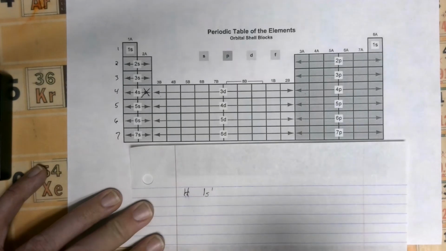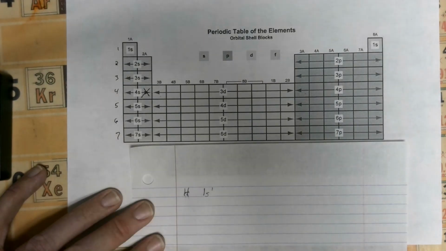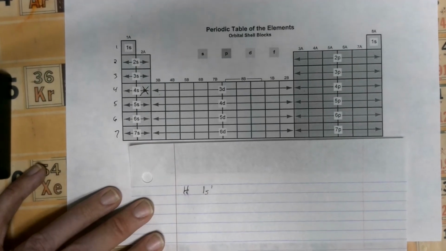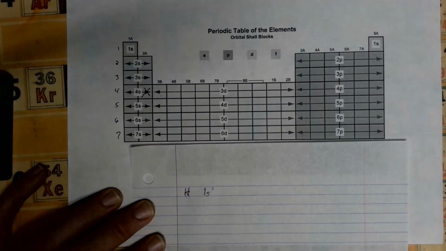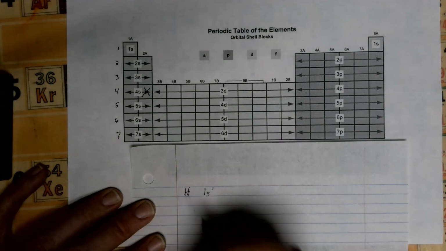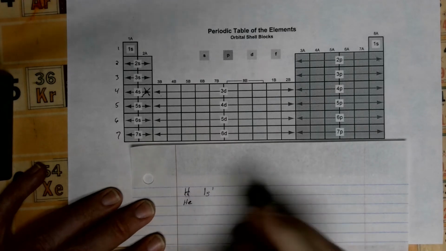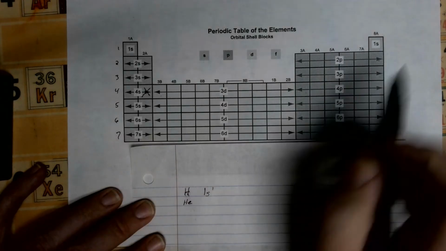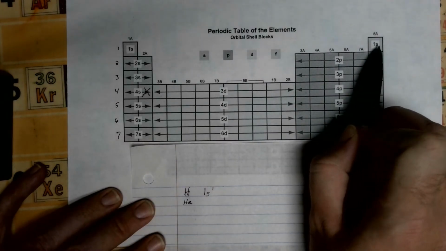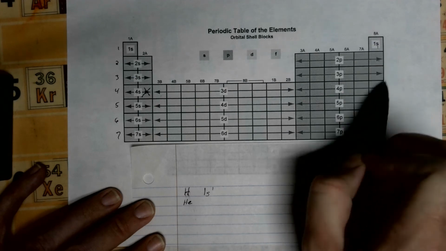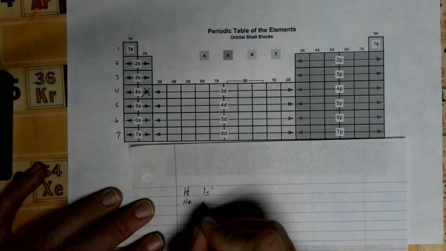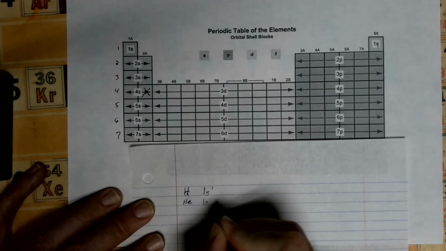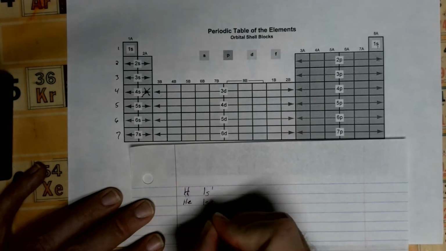1s1. Okay. 1s1. All right, so if we wanted to go to helium, which would be the next one. So helium, helium's over here. Technically it's in group 18 with the noble gases, but really it fits right here because it's in the S block. And we would write 1s, and now there's 1, 2, so there's 2 electrons.